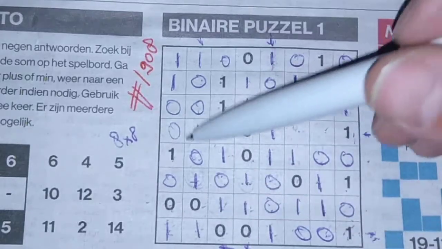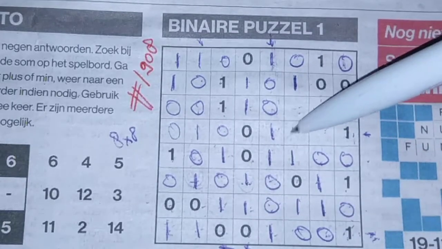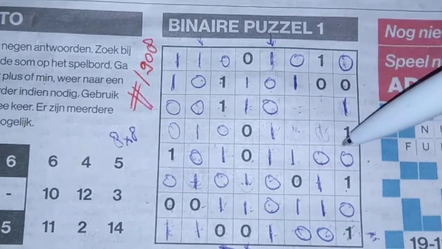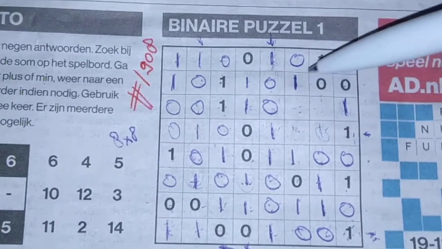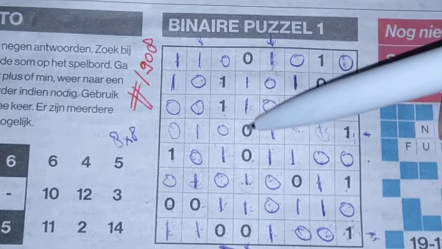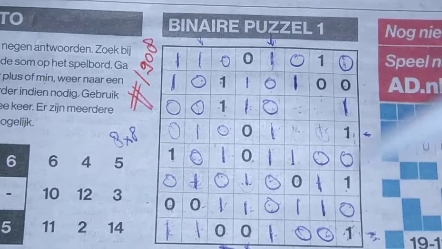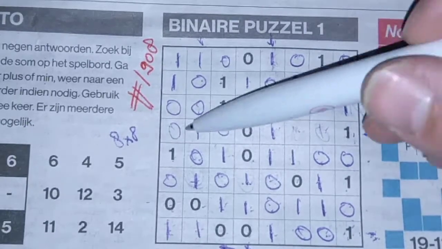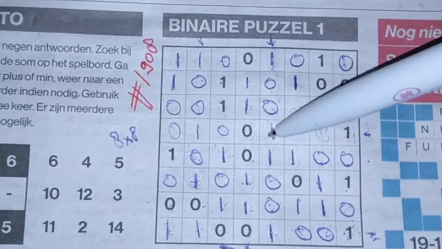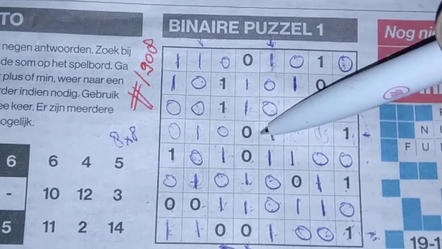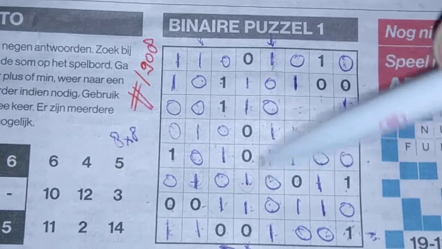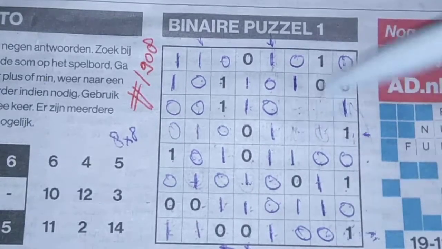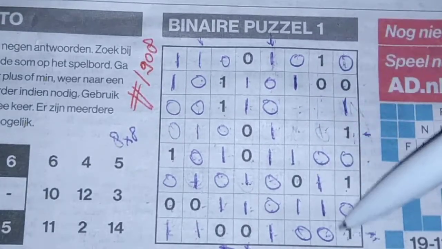So there must be an O and a 1 here. Or 1 and an O. Double O. This is not the same here. O 100. Do we have an O 100 here? No. So I need to compare with the columns then.